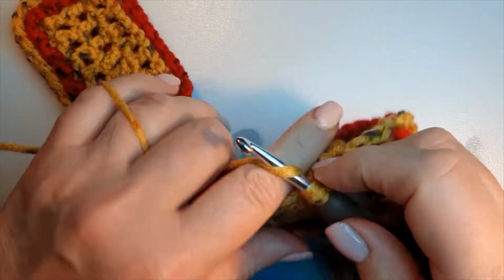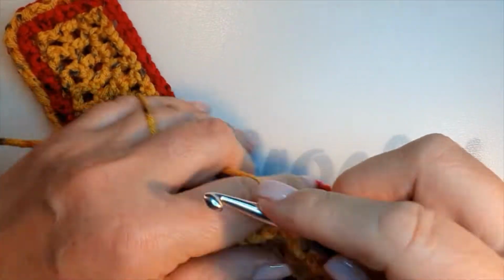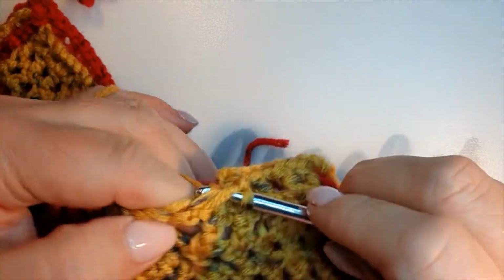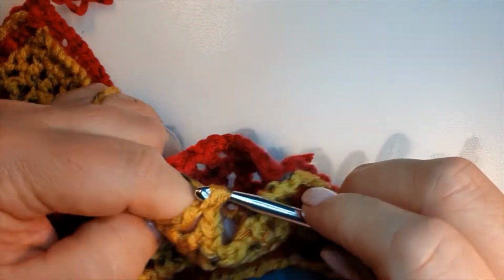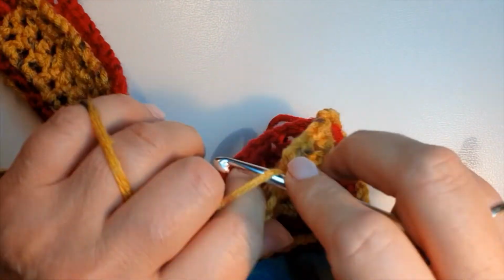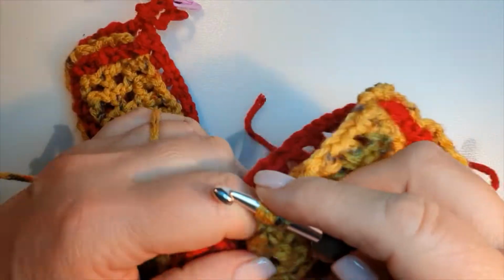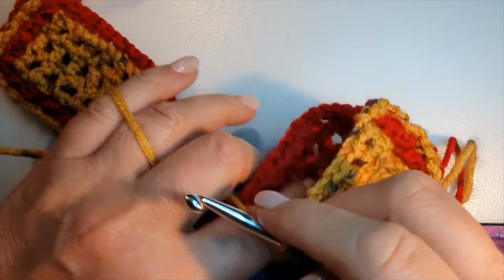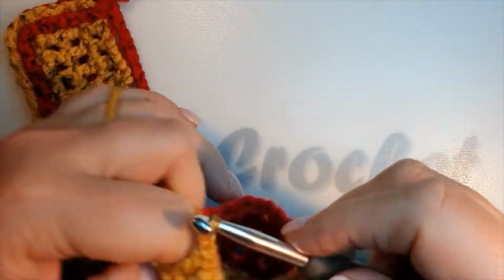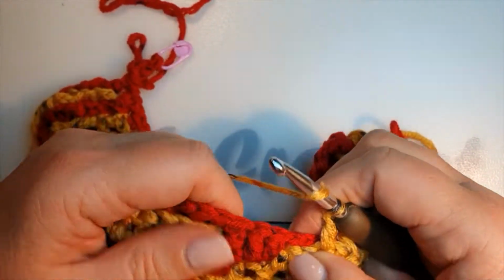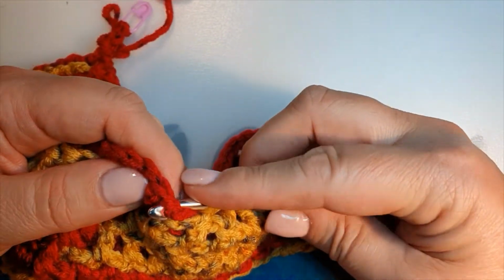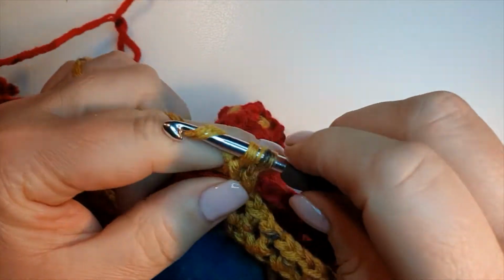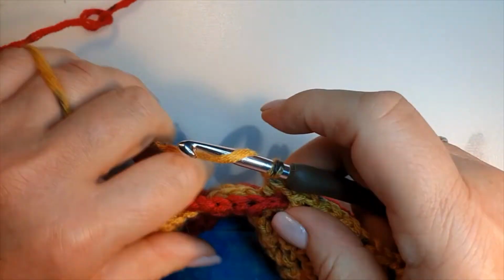Five, 6, and 7. And then it says 2 back. See, 1 here. This is the first 1 back. And the second back.